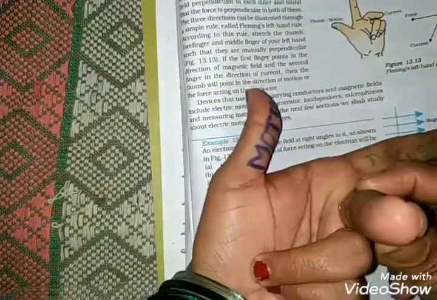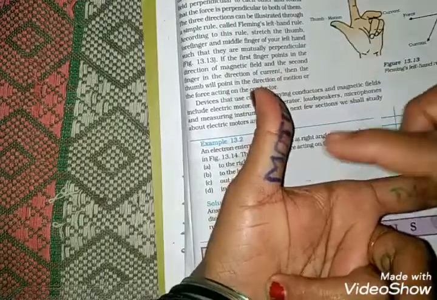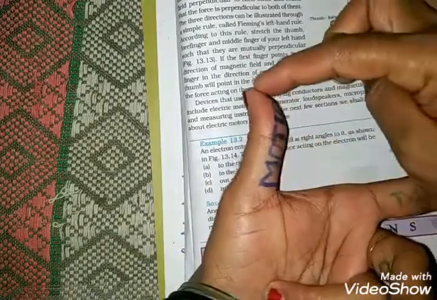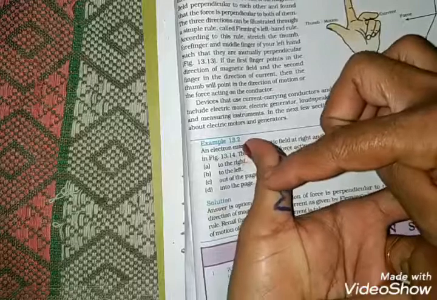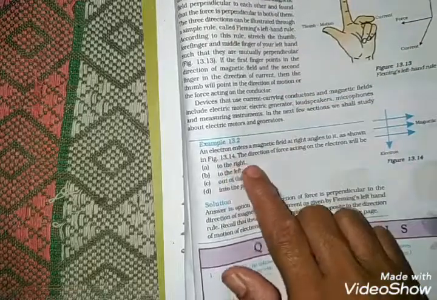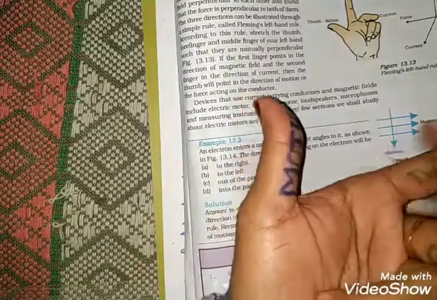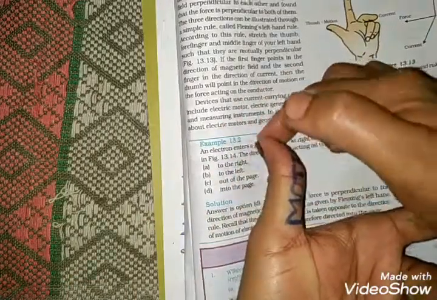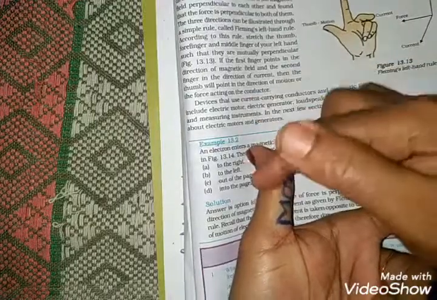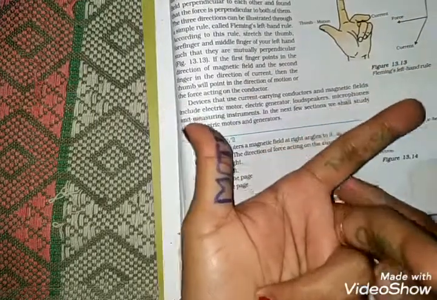Magnetic field, current, and the motion of the conductor. That is the force experienced by the conductor. It is into the page. So the options they gave were to the right, to the left, out of the page, and into the page. It is the last one that is correct. Into the page. So this is the correct option.